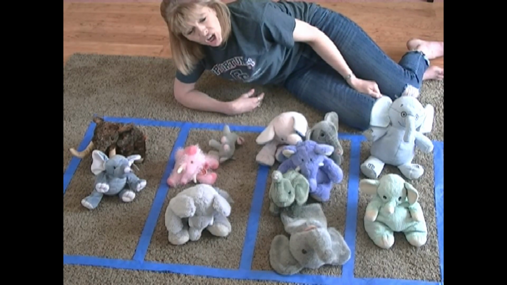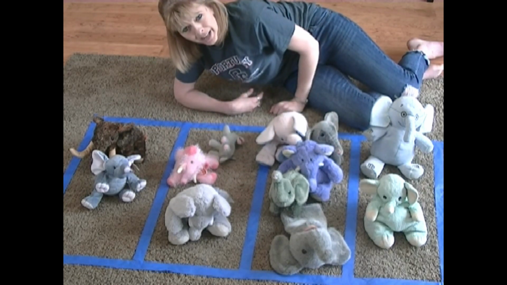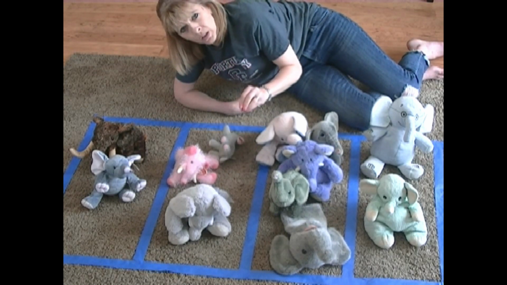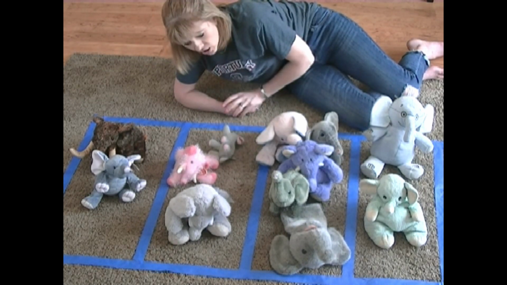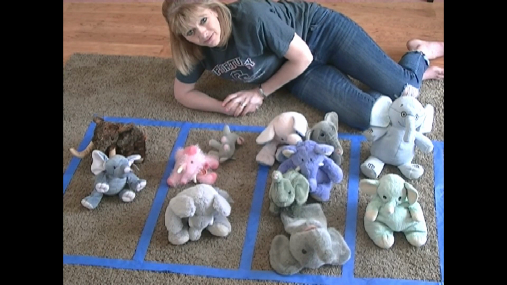Here's the challenge. How could you rearrange these elephants inside of this tape diagram in order to make 4 equal-sized groups so that we can use repeated addition to solve this equation? All right, ready? Think about it. Go. What did you come up with? Let's take a look here.